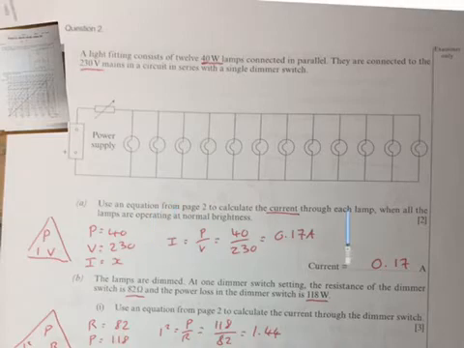So you pick out what you've got. I know that I've got 40 watts, so I've got a P of 40. It wants the current, so I'm looking for I there. And I also know my voltage. So I've got P, V and I. Well, the equation that ties these together is P equals I times V.